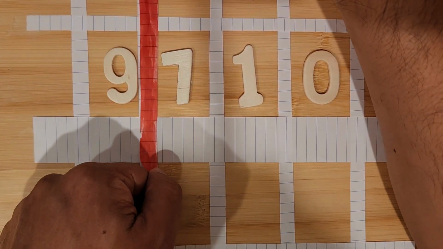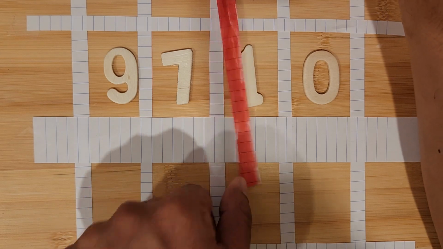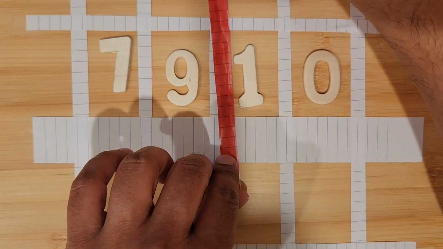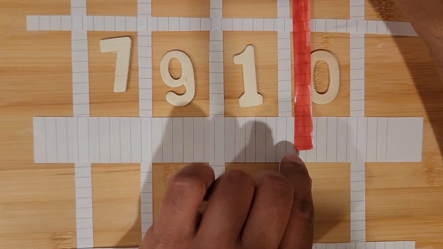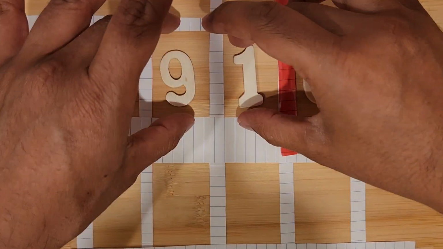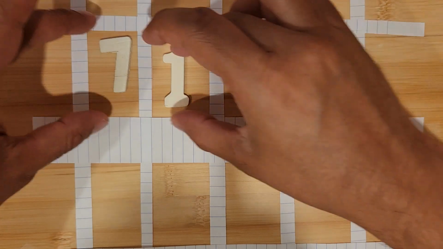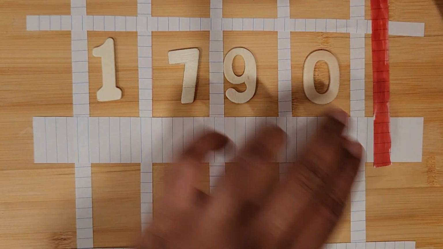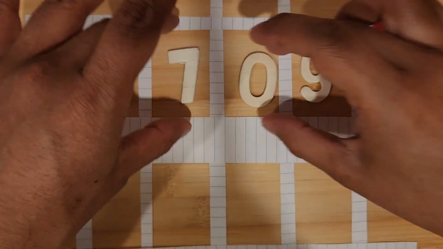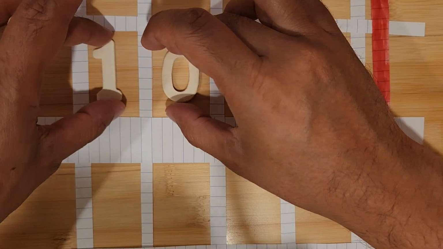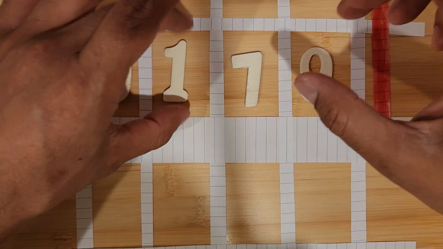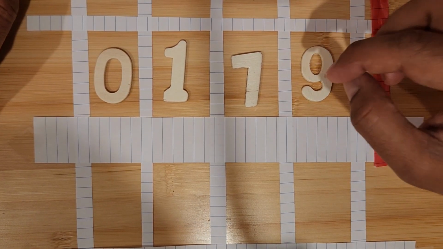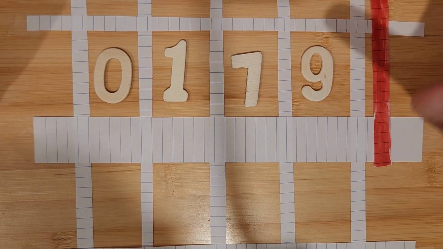I move this here. In this case, nothing to do. Move it here. 7 is smaller. Swap. Okay. Move it here. 1 is smaller than 9. Move it here. 1 is smaller than 7. Move it here. Next one. 0 is smaller than 9. Smaller than 7. Smaller than 1. So practically, for every element, you might have to swap it with up to n elements.